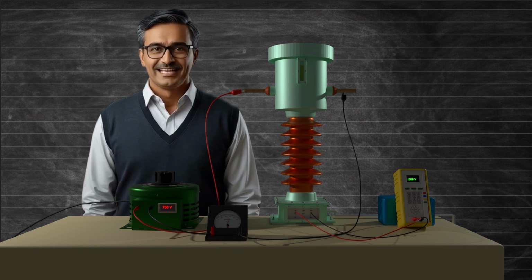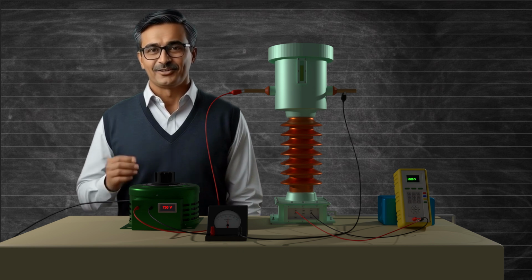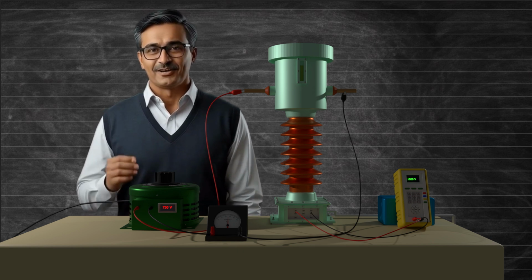One is by injecting current through the primary, and the other is by injecting current directly into the secondary winding. Both methods are equally valid for the test results, but the second method, that is the secondary injection method, is more popular among manufacturers. Now, let us understand the first method.